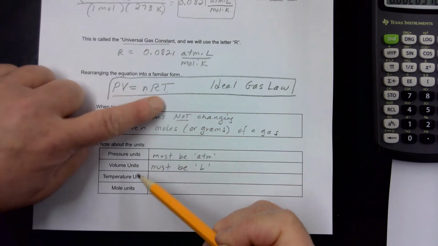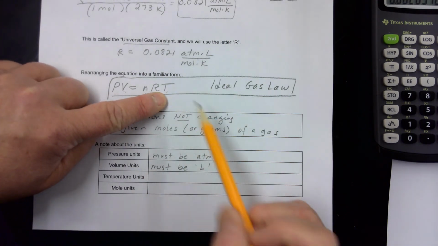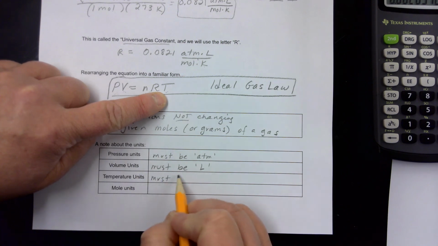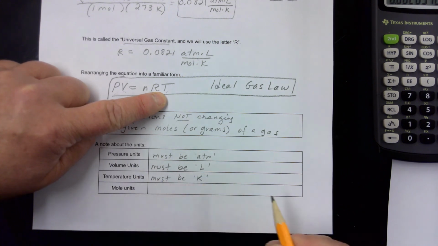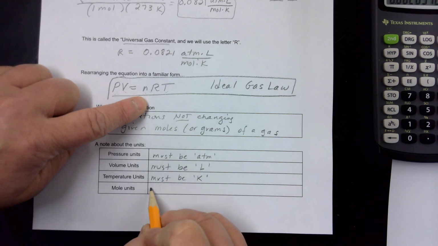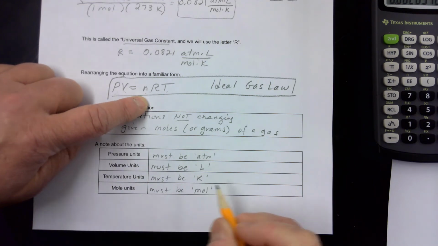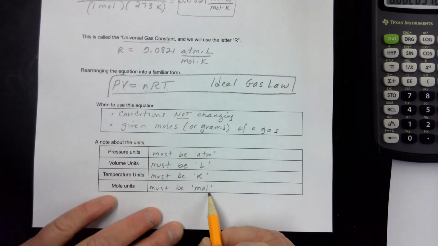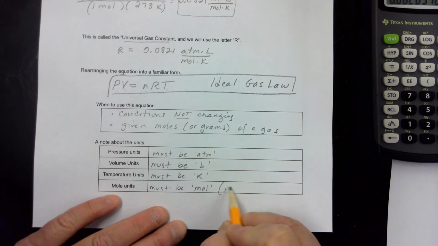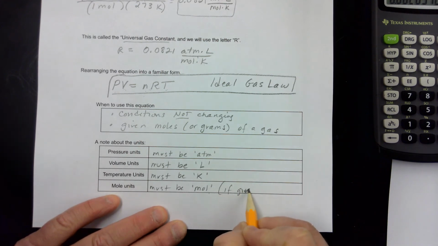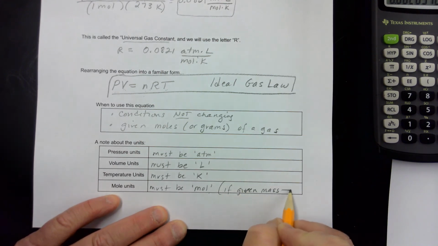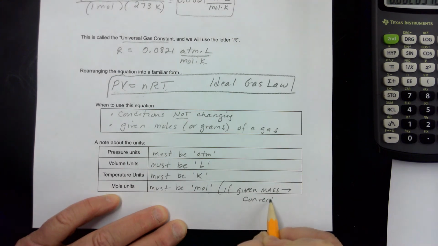The temperature units, as you might expect, must be in Kelvin. And the mole units must be moles. Okay. Now, sometimes you're going to be given a mass. So if given a mass, you must convert that to moles first.